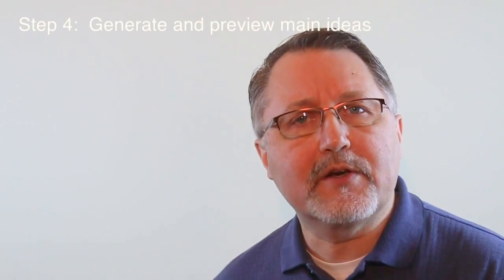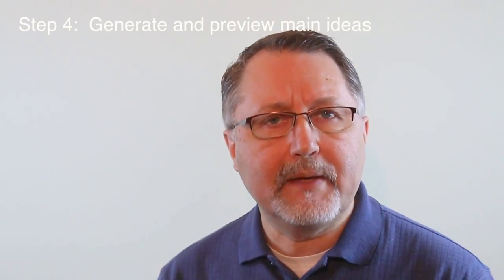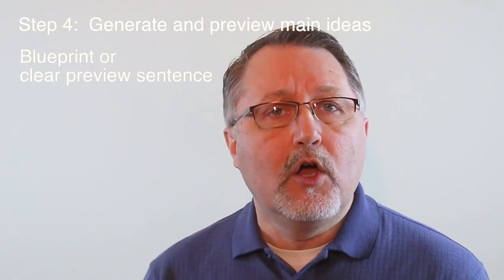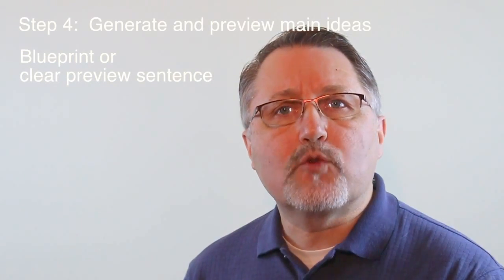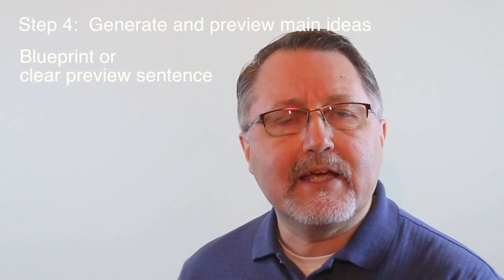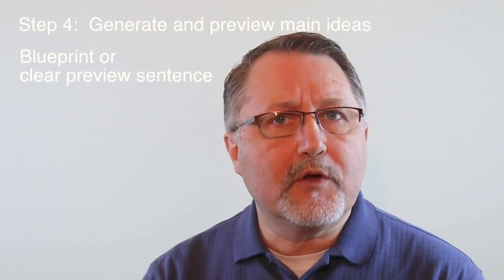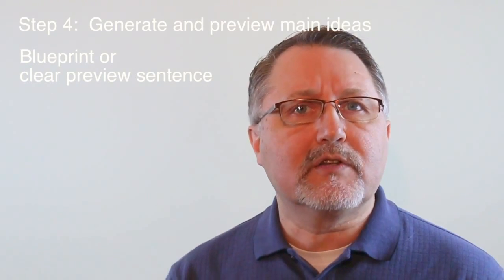Finally, write down Step 4, generate and preview main ideas on your paper. You must develop what some call a blueprint sentence. That is a clear preview sentence. Here is where you plan to take your central idea and combine it with a clear preview of your main ideas. Your central idea should have logical divisions.